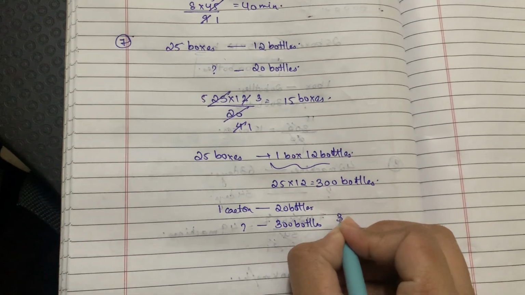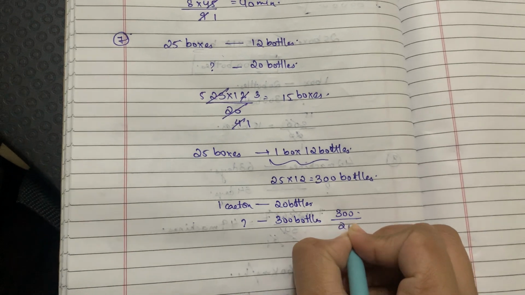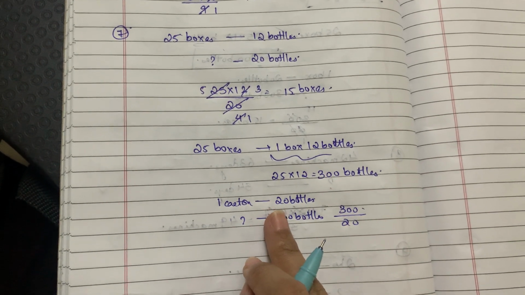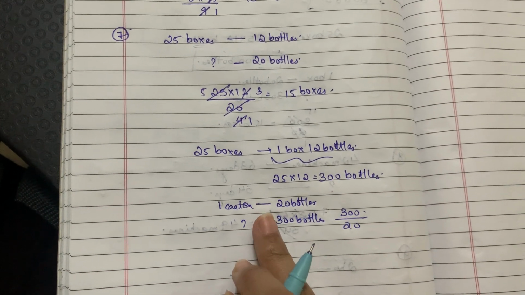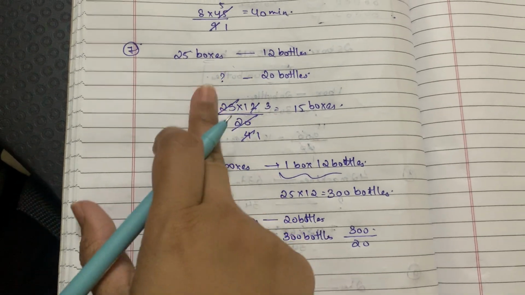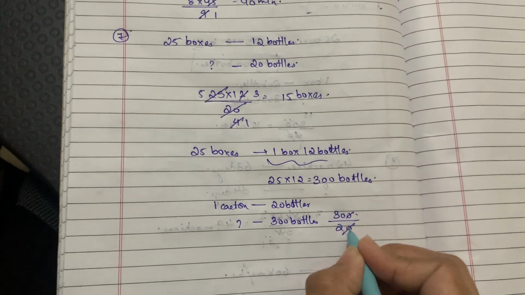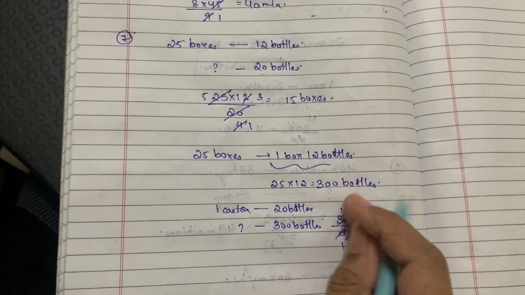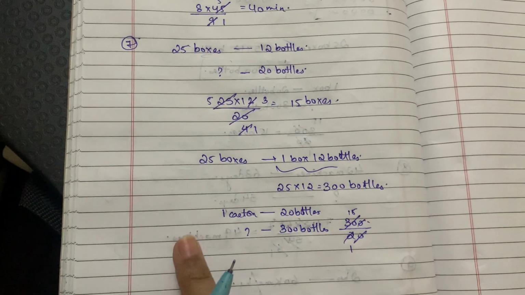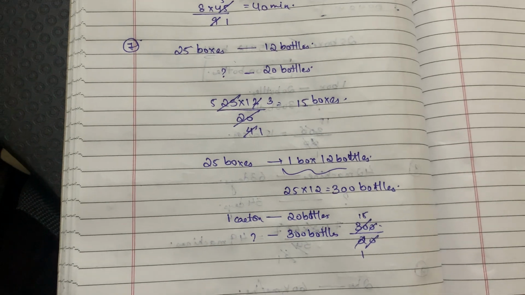So again it becomes 300 divided by 20. This is not cross multiplication. This is not inverse, but this is the direct proportion method. Here it was inverse proportion. Here this is direct proportion. So that's why it is going to take longer for us to simplify, and it is going to be difficult for some students to understand.